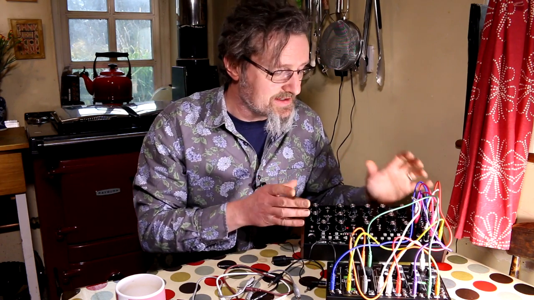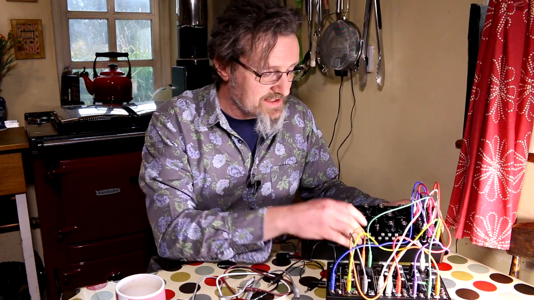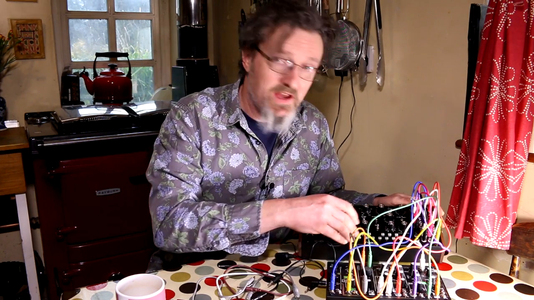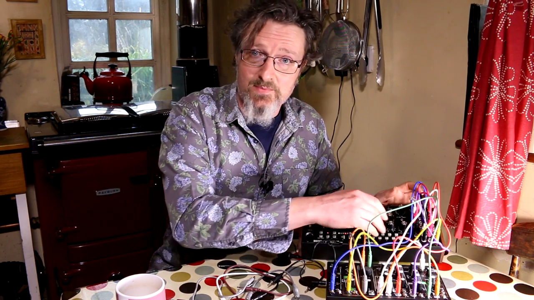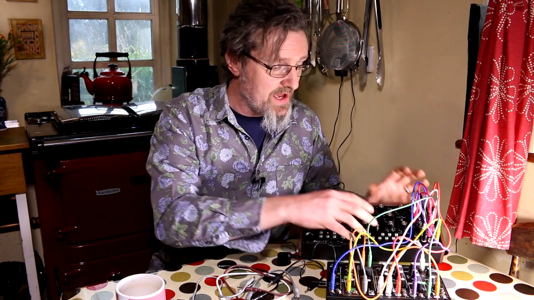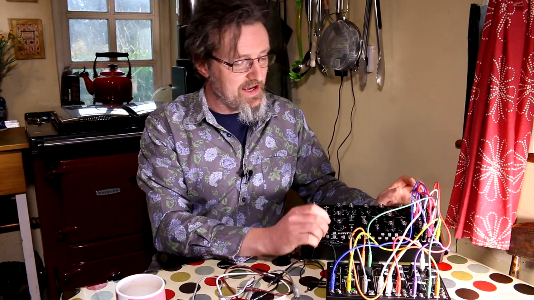Not only that, it's the only one of these semi-modulars that has a built-in keyboard. It has a little keyboard. It's also the only one that has a built-in sequencer. So not only can you get this out of the box and just play it with the little pad notes on the top, you can start sequencing and making tunes and noises and patterns and transpose them and store them and start creating music within the box itself.